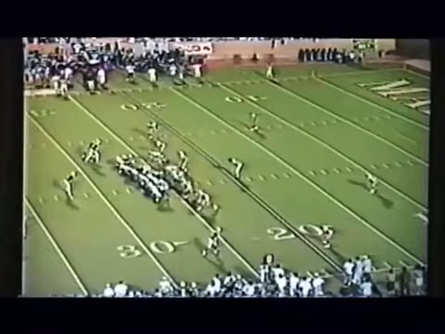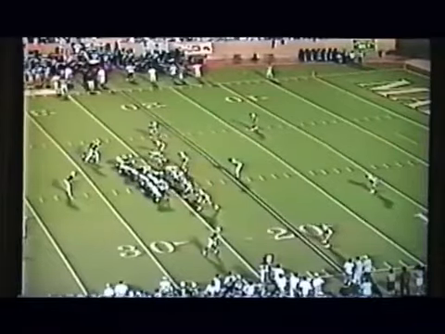Okay, here's some really old footage. Okay, apologize for the old film. This is Randy Moss here at Marshall. We're in a bunch set. This is in the 90s, late 80s here. We've got a bunch set, 3 receivers with the tight end.